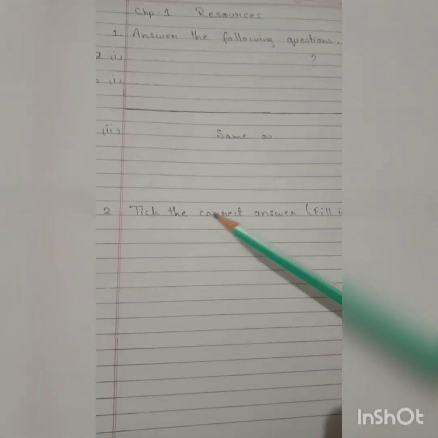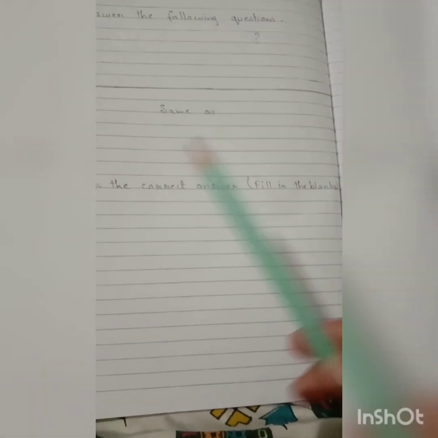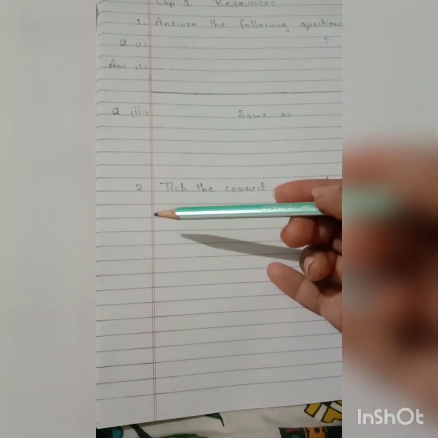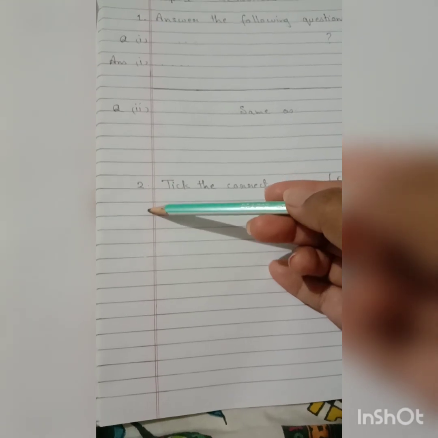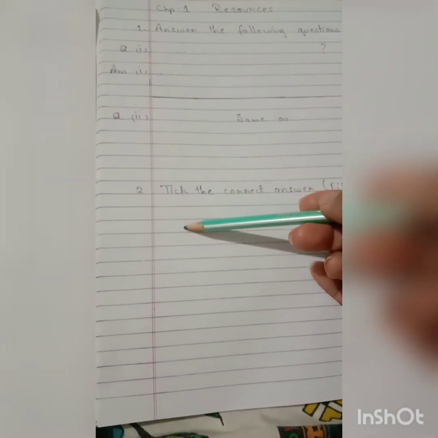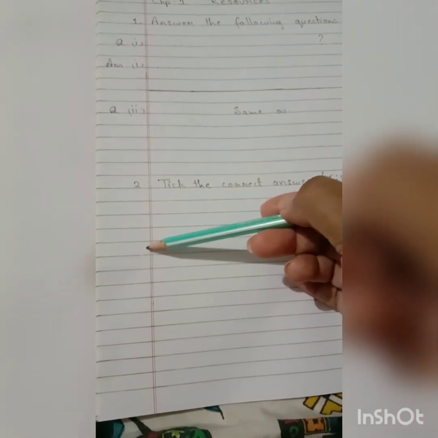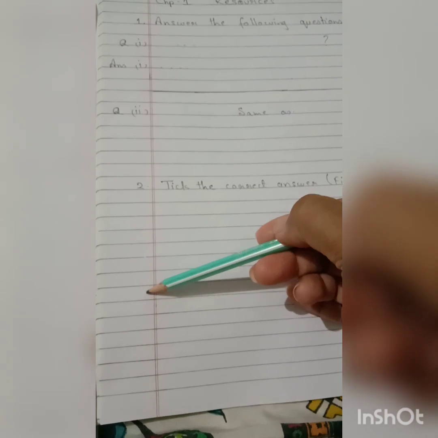Second question, tick the correct answers. You will do in the format of fill in the blanks. The heading will be written in the same manner as you can see, and similarly you will do the 3 questions. Again, when the question completes, whether it's 1 line or 2 lines, you leave a line and then you move to the second question, and similarly you move to the third question.